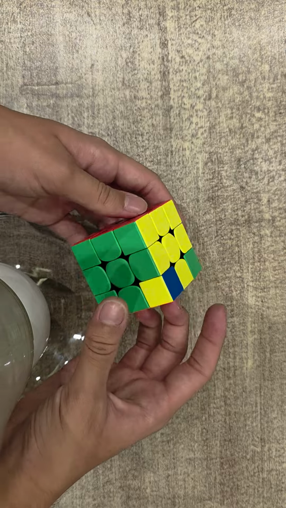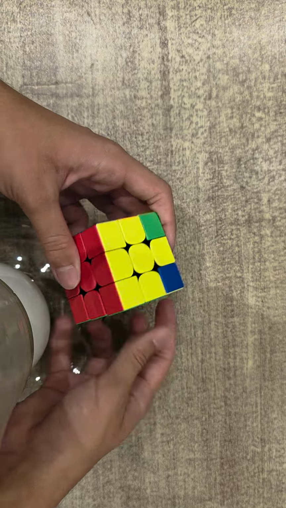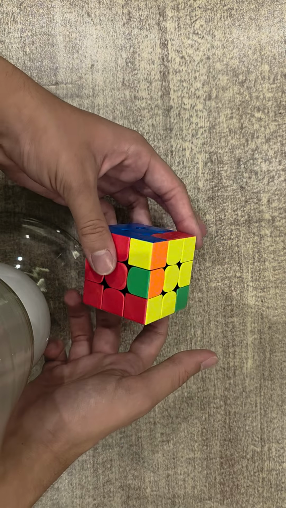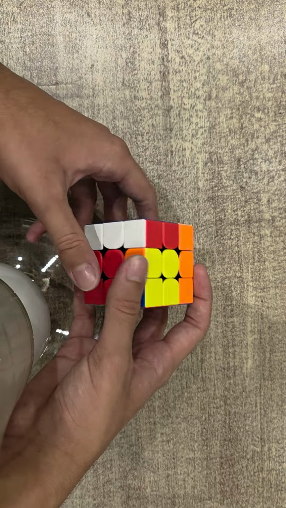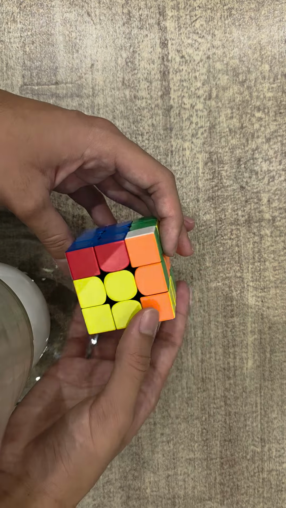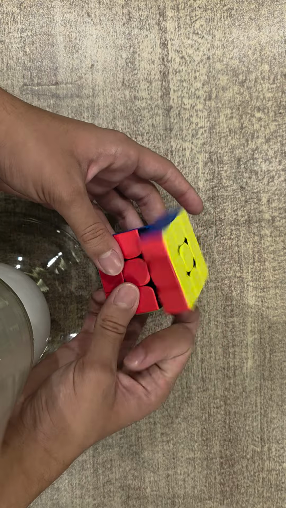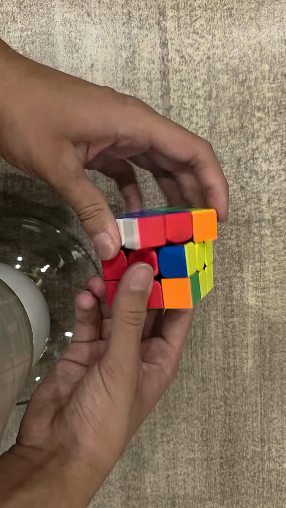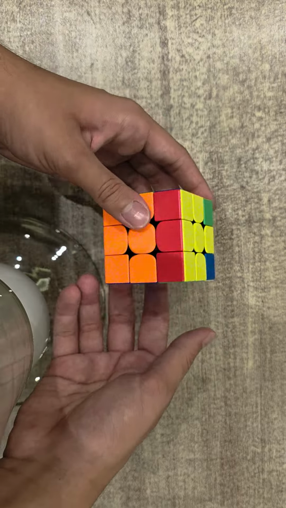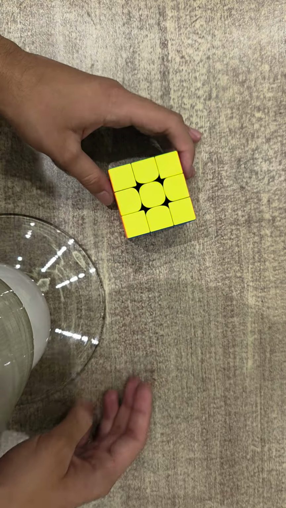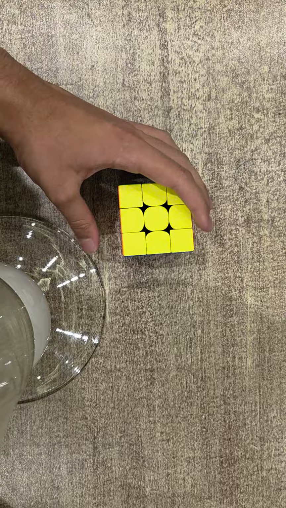So quick breakdown, you basically take this back pair out like this, U2, pair them up with an L prime, insert this back into its slot, and then finish it off. So faster, it will look like this. Oh wait, that was actually pretty good. Let's get into the third case.